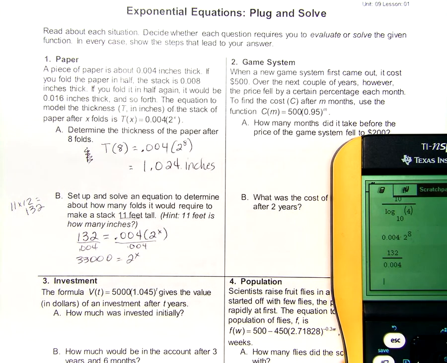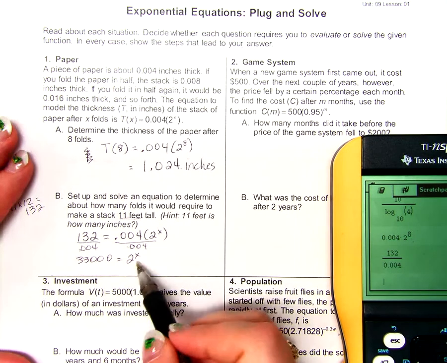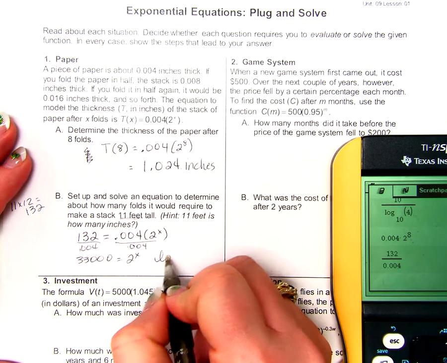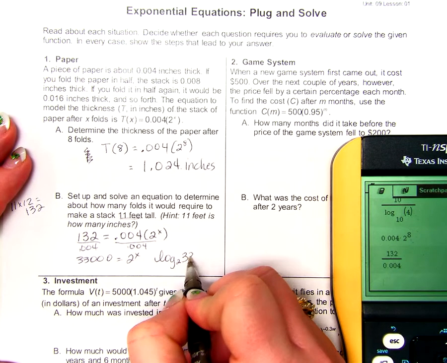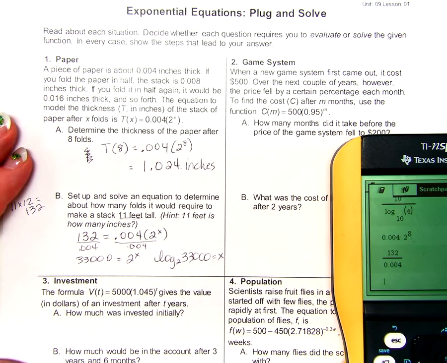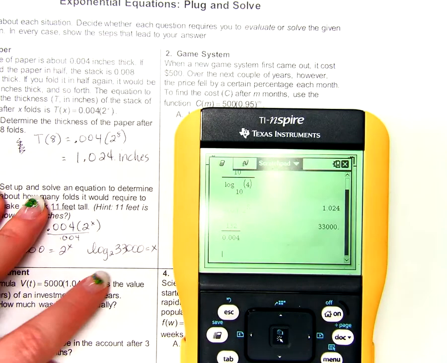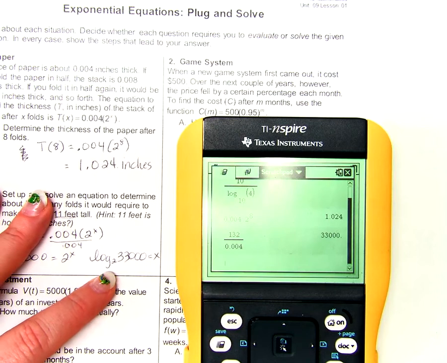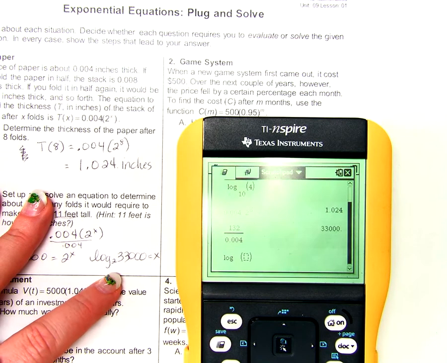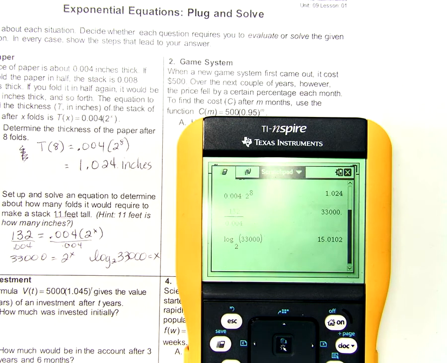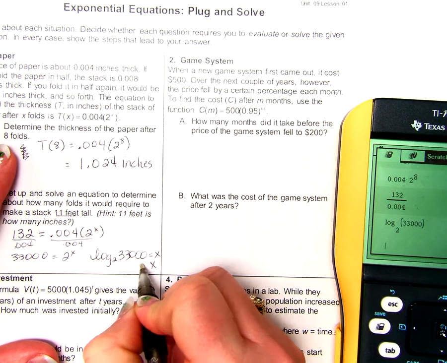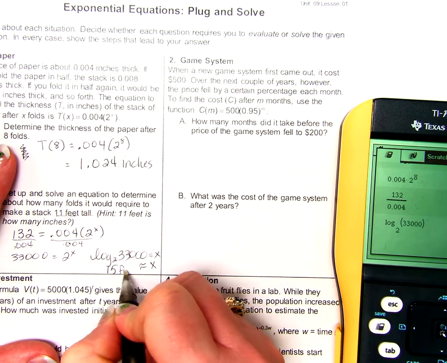When that variable is in the exponent, that's when we want to use our logarithms. So if we rewrite this in logarithmic form, we have log base 2 of 33,000 equals x. And since we are fortunate enough to have a calculator that will do the logarithm of base 2, we're going to go ahead and let it. Log base 2 of 33,000 equals 15.0102, and realistically, we're asking how many folds. So x equals approximately 15 folds.